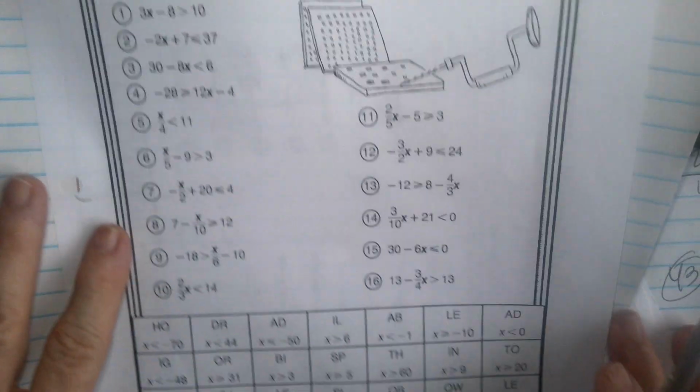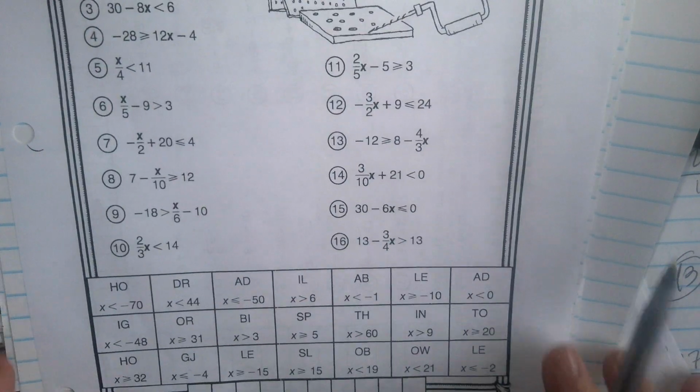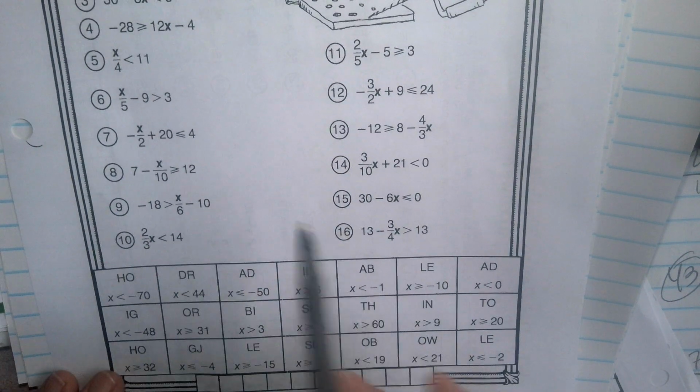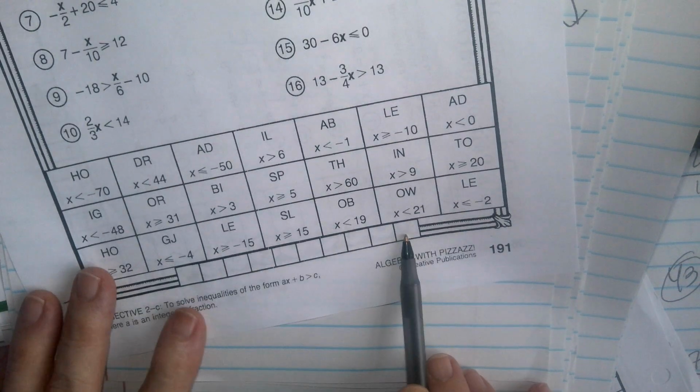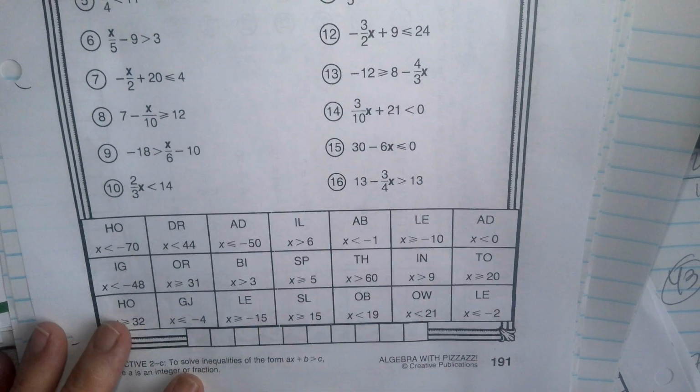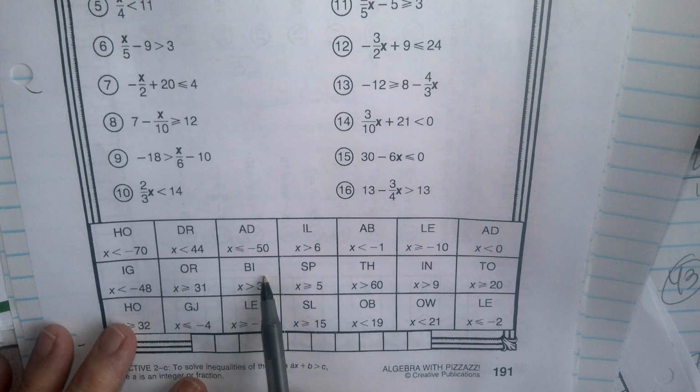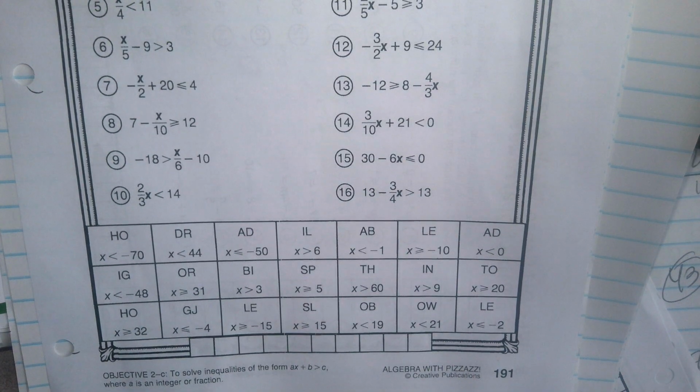So at this time, you've only got 16 problems. You can begin. You don't necessarily have to do the puzzle down here, but you do have to find your answer here and cross it out. And make sure your inequality is going in the correct direction.